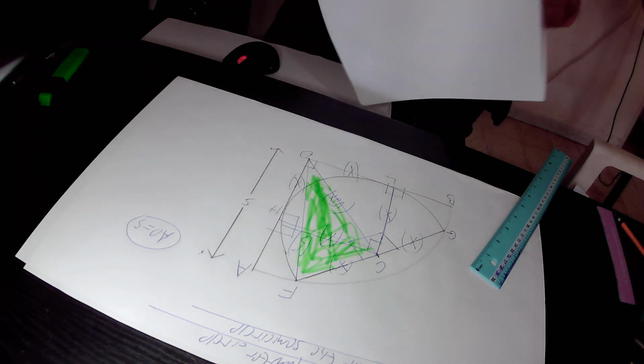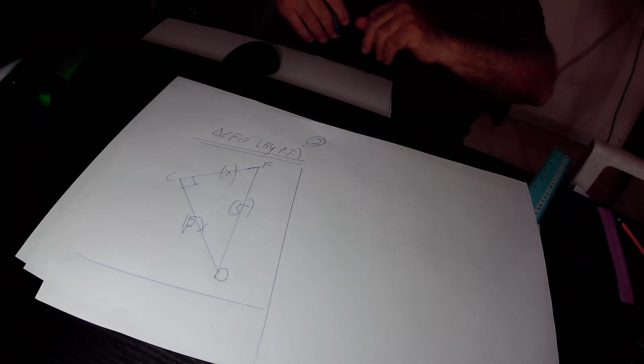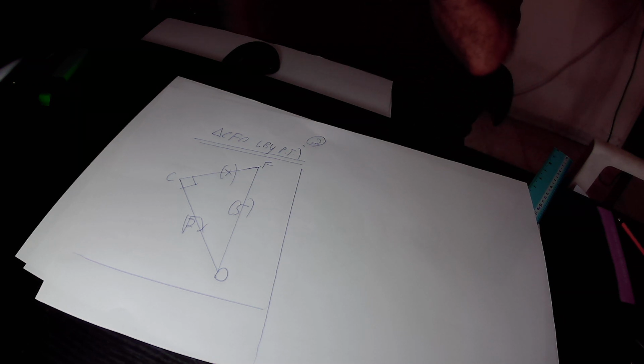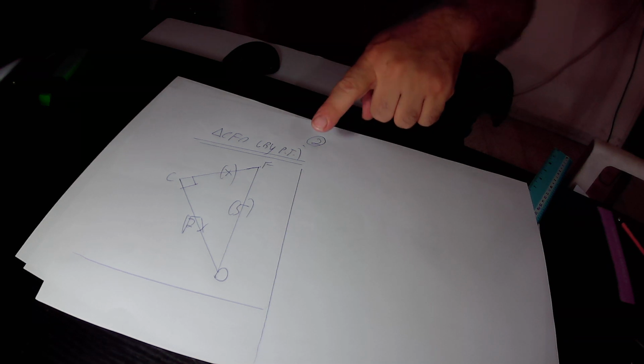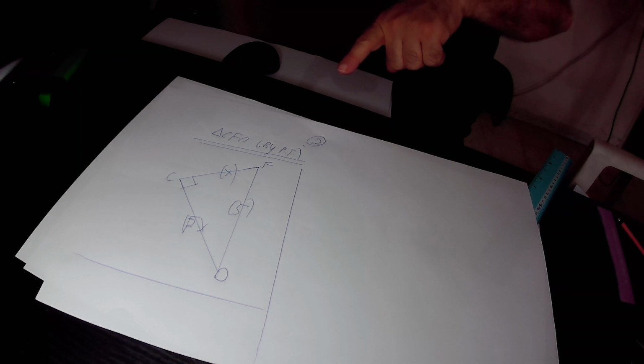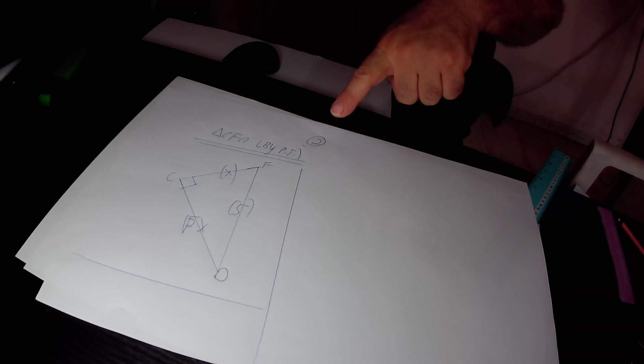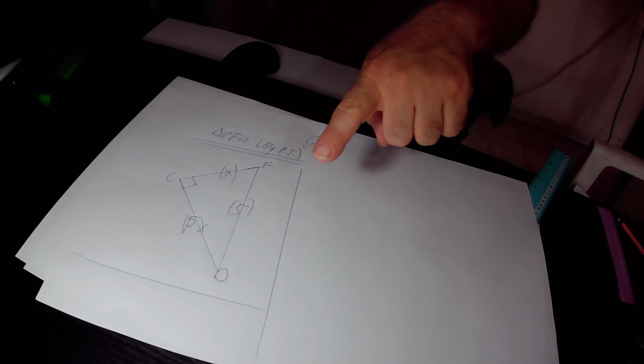So actually, this is the right triangle CFO that I got from the original drawing. According to the Pythagoras theorem, in this right triangle CFO, the square of the hypotenuse must be equal to the sum of the squares of the perpendiculars. The hypotenuse is FO, therefore the square of the hypotenuse is FO square, and FO square must be equal to CF square plus CO square. So I write it down.